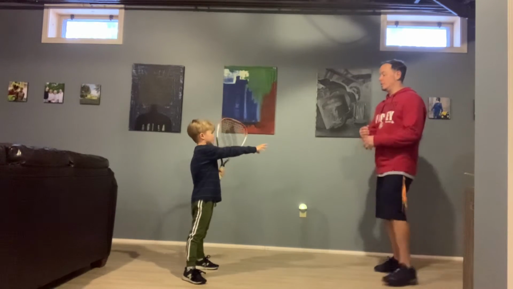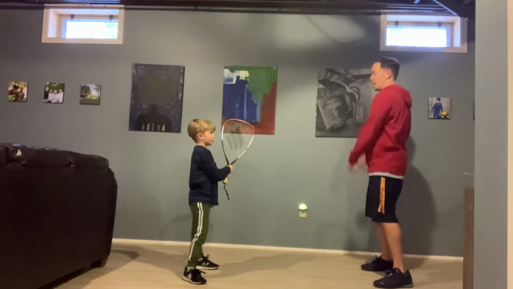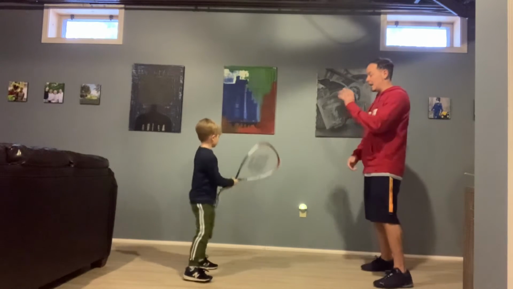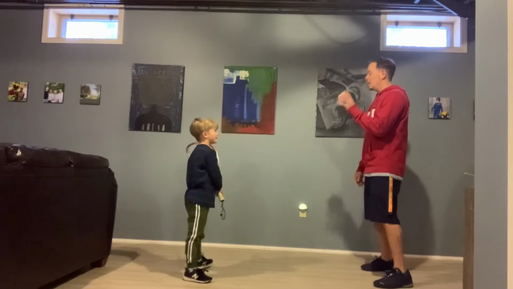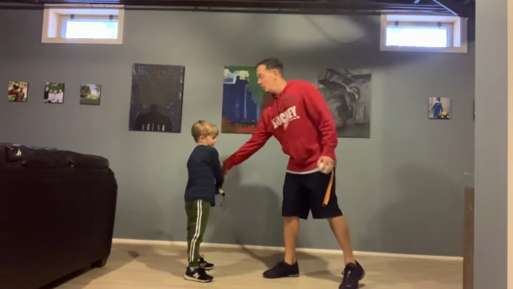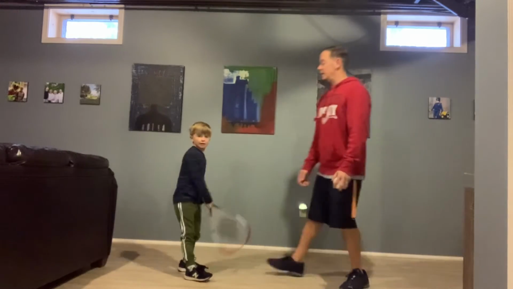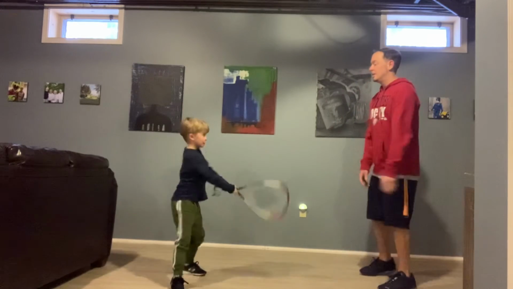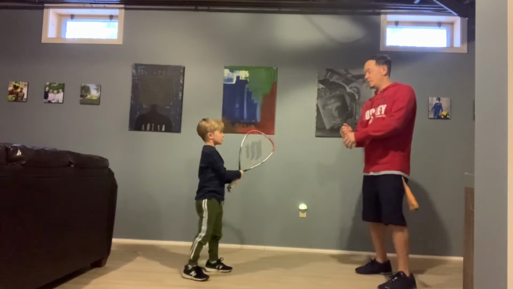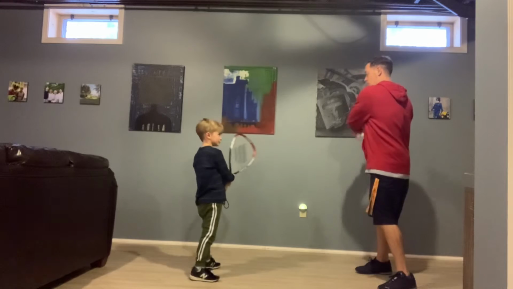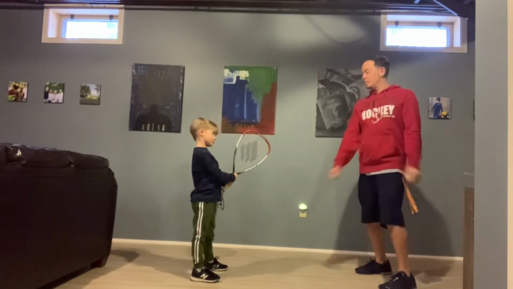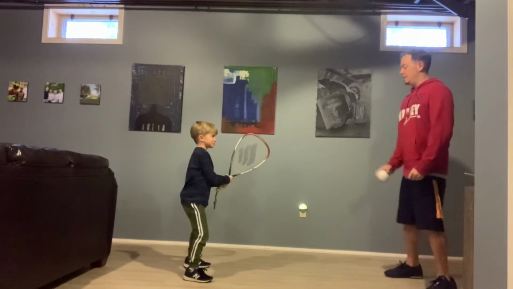And you should be watching the ball. Right. So as soon as I bounce the ball, your eye is going to be on what? The ball. And then your hand is going to point the racket, swing, and follow through. Okay? Which is untwist. So all I want you to do is point, untwist, follow through. Okay? Ready?